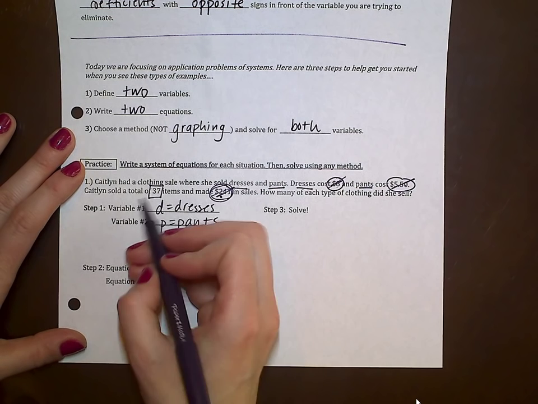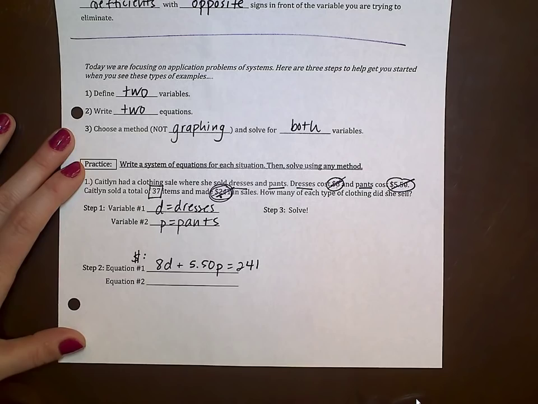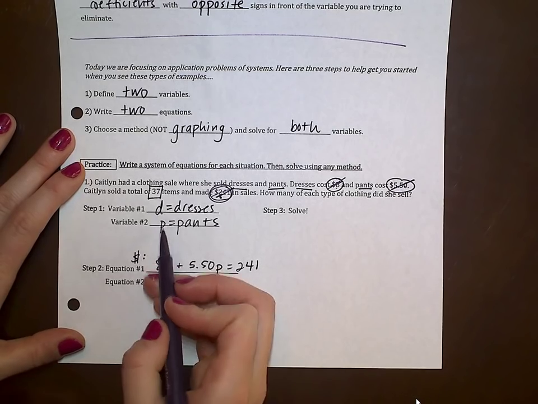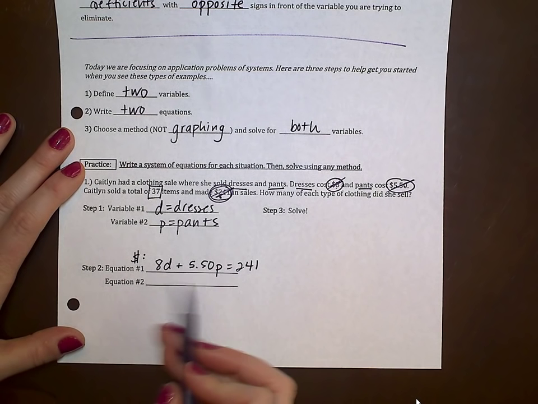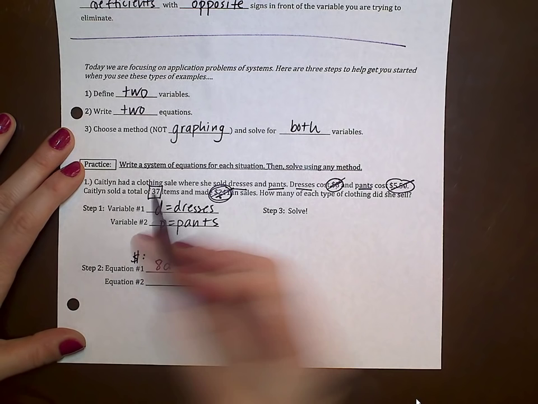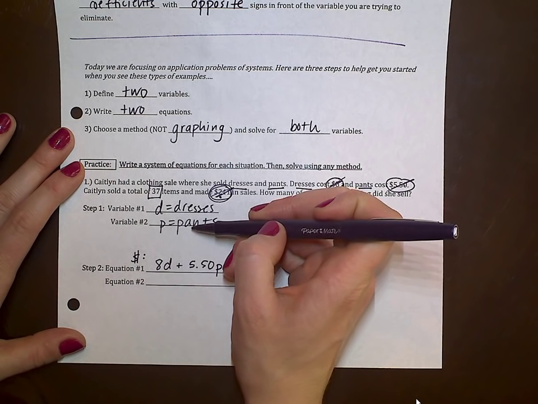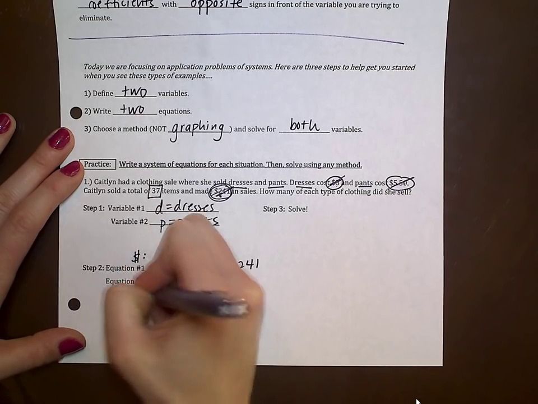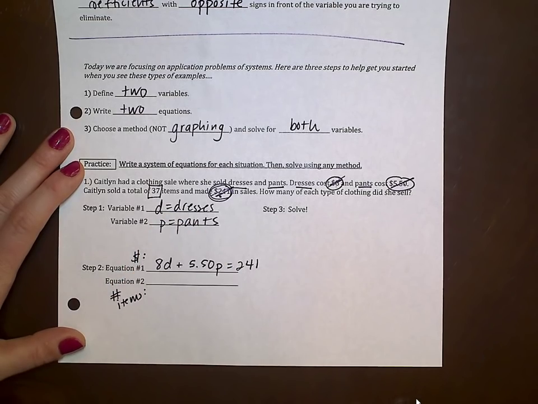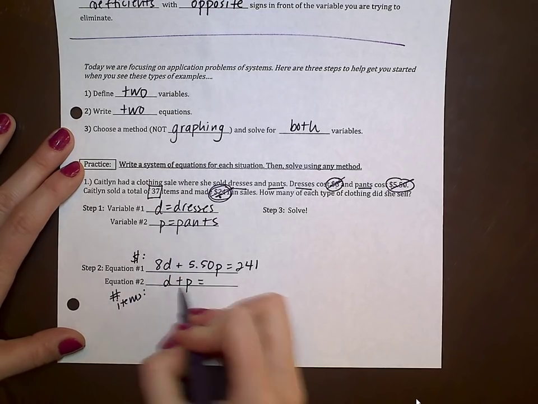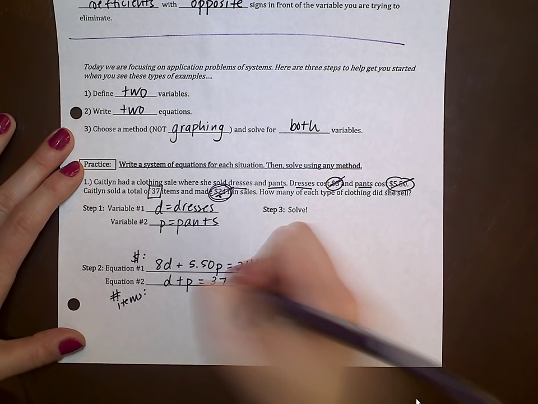The only number left is 37. I should say too, in both equations, you should use both variables. So in equation number 2, all I know is she sold a total of 37 items between dresses and pants. So this equation deals with the number of items. Again, this is really similar to the popcorn question on the last notes. But I know that between dresses and pants, so D plus P, there were 37 items sold.